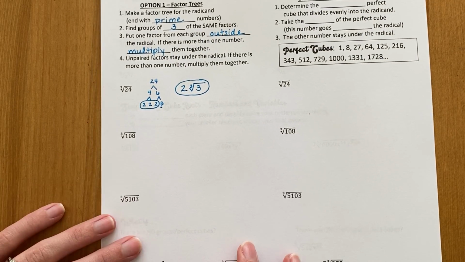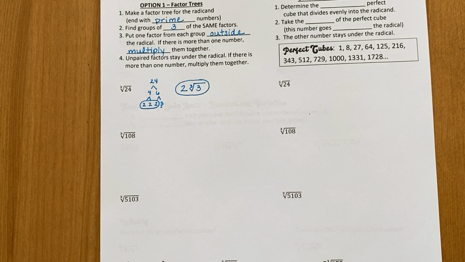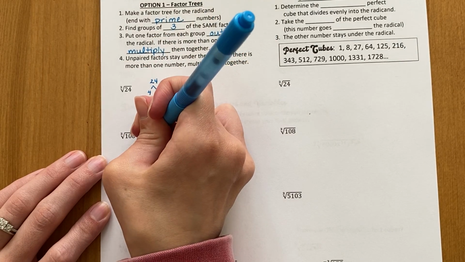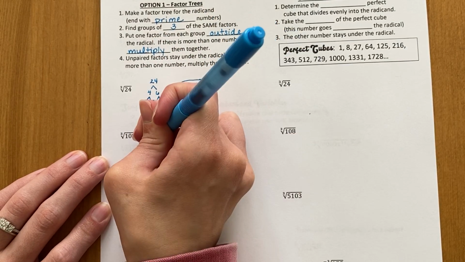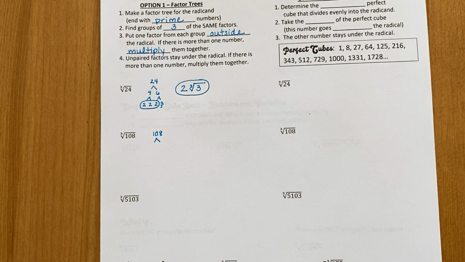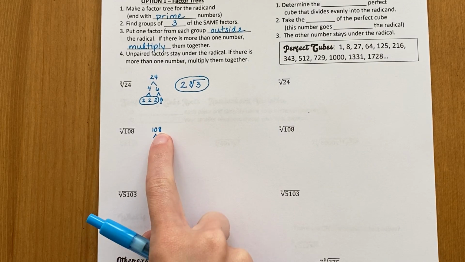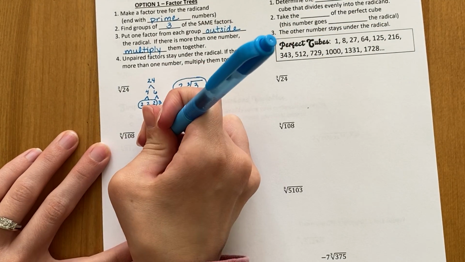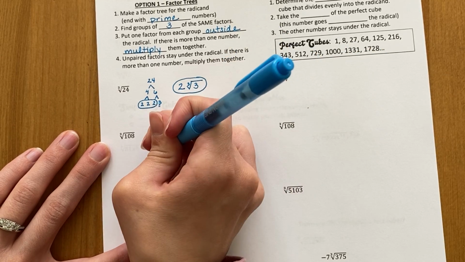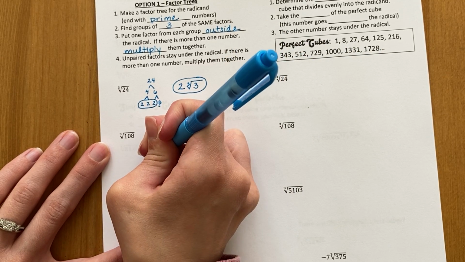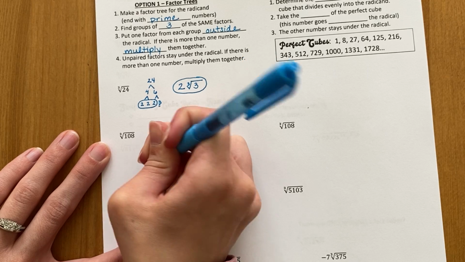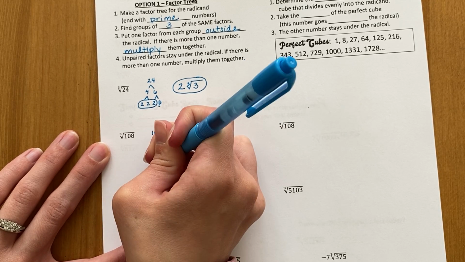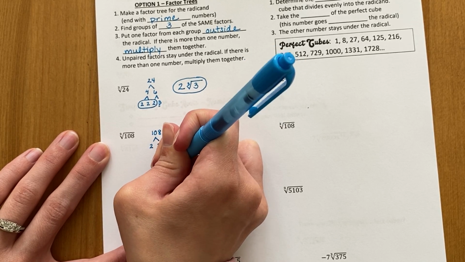All right, what you will notice in this section is that the numbers get a lot bigger. So 108. If you're not initially sure what 108 will break into, start dividing by things. So I know this is an even number, so I know 2 will divide evenly into 108. In fact, it's going to be 2 and 54. Then 54 is something that I know. That's going to be 9 and 6. 9 will break into 3 and 3. 6 will break into 3 and 2.